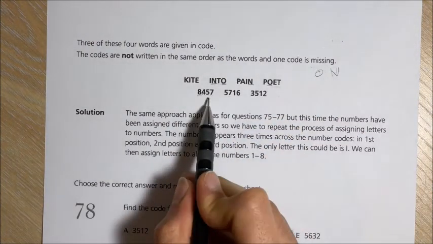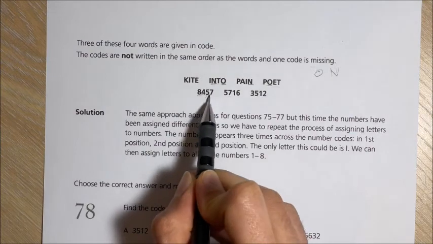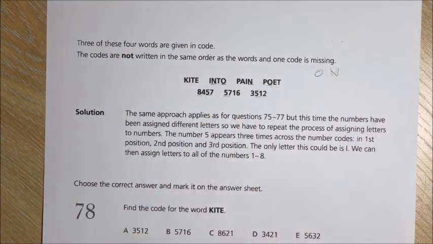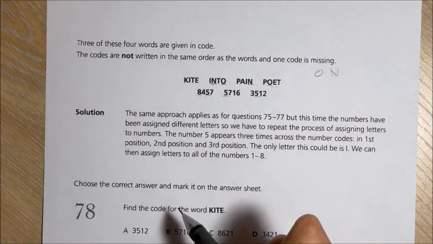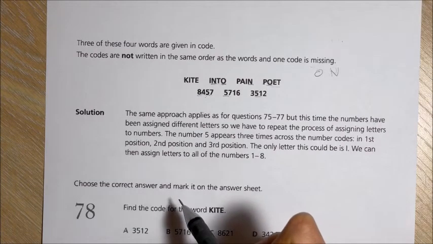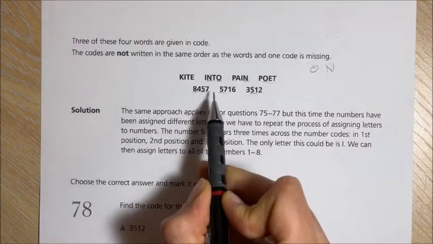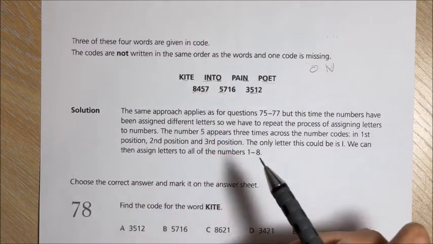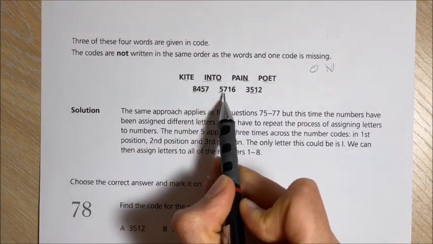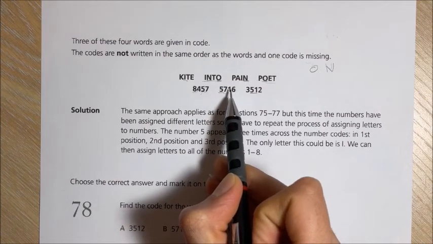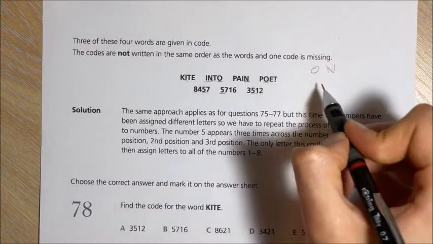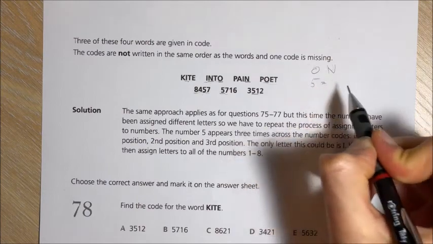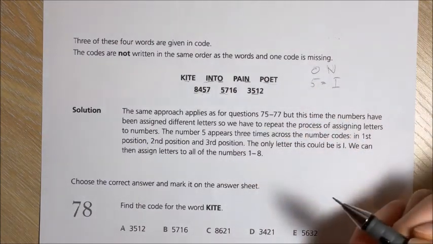Now let's look at number 5, as this occurs 3 times in our code. Which letter appears 3 times in 3 different words? The letter I appears 2nd, 1st, and 3rd. Since this is the only letter to appear 3 times in this way, we can deduce that the number 5 must be the letter I.